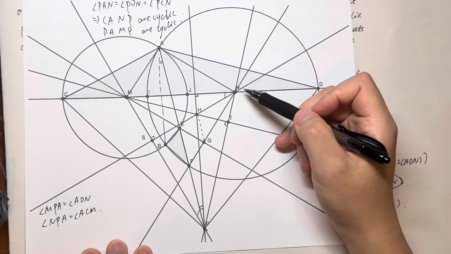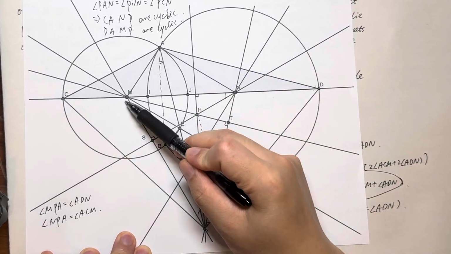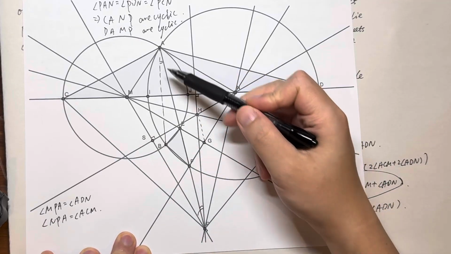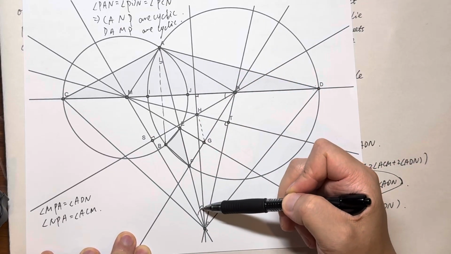So we know that because angle ACM minus angle ADN equals angle BAE, which is angle HPA here, right?